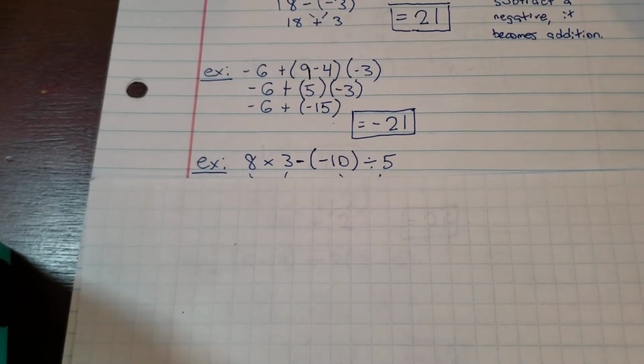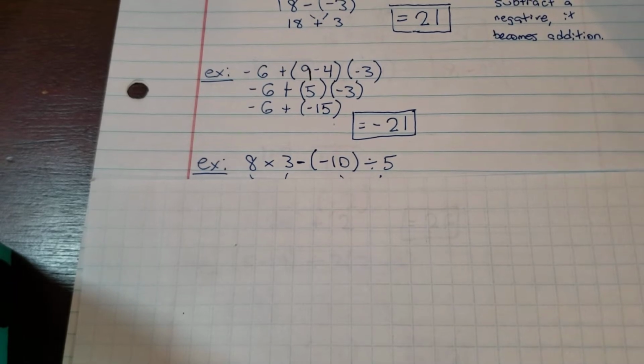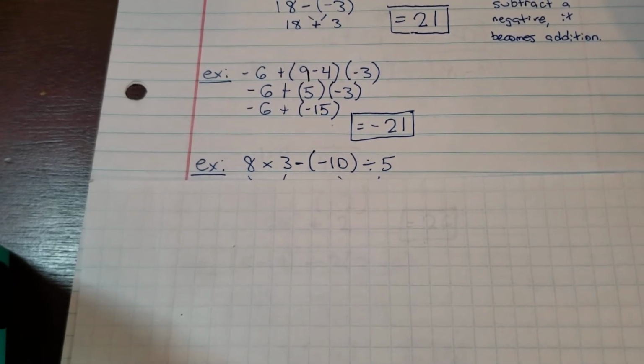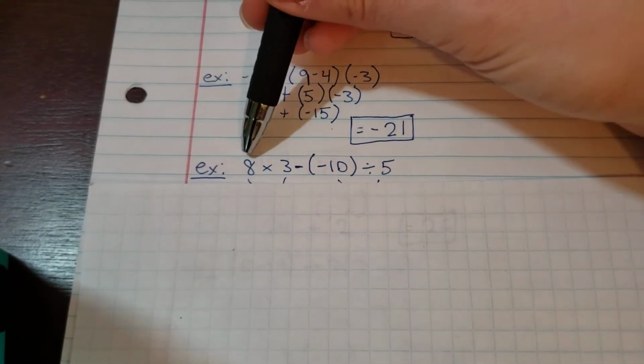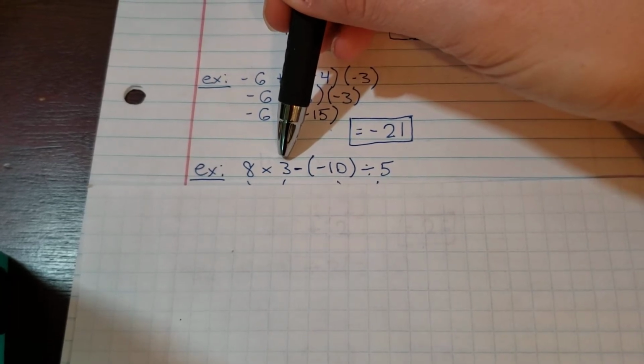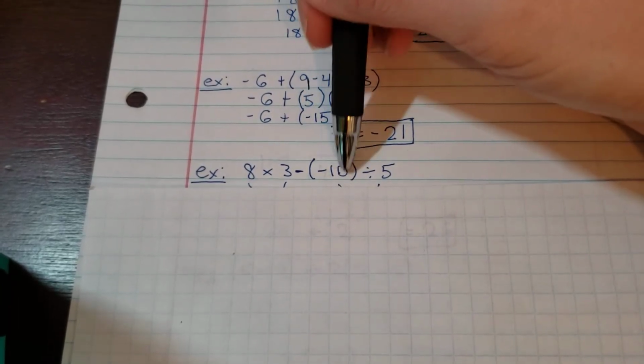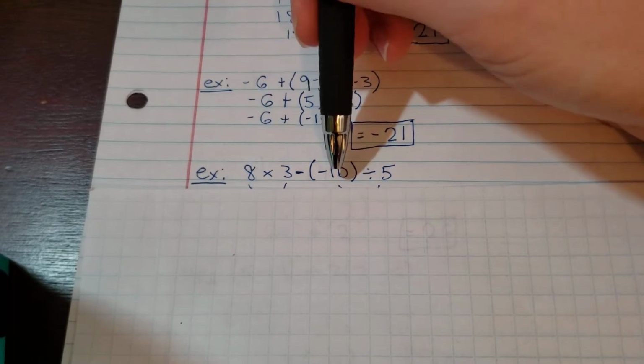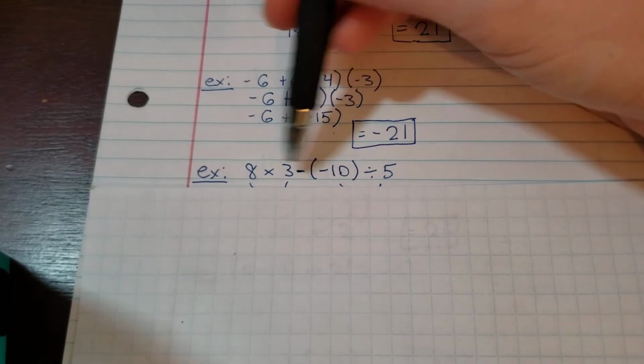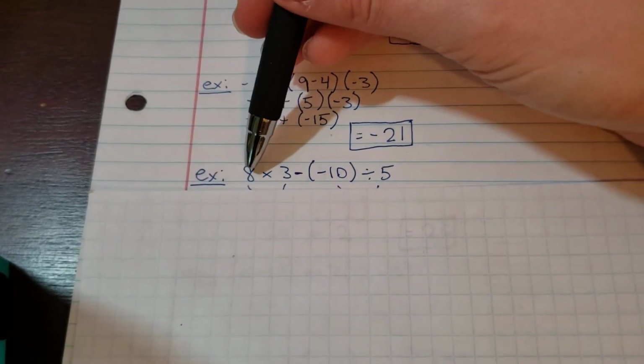Okay, here's another one. So what's first? Well, I multiply and then divide from left to right. So I'm going to multiply this guy. Right? There's nothing I could do inside here. That's why it's not grouping. So we go to the next step. No exponents. Boom. Multiplication, division from left to right.